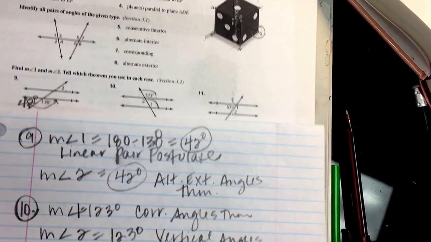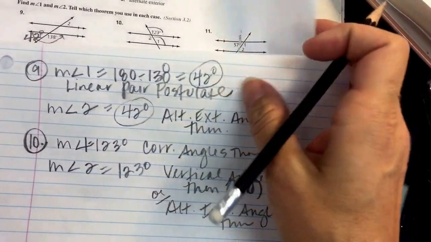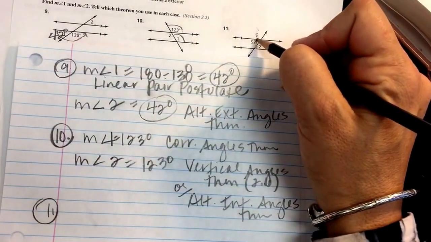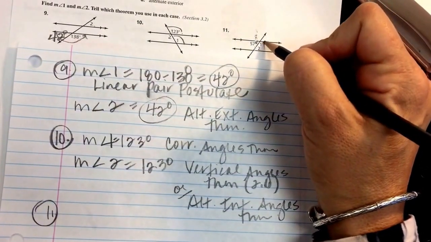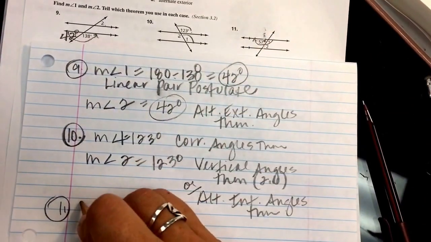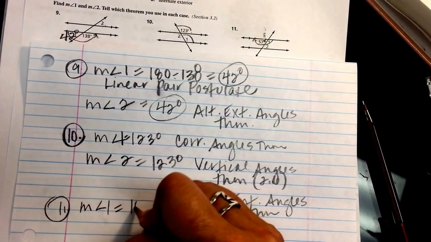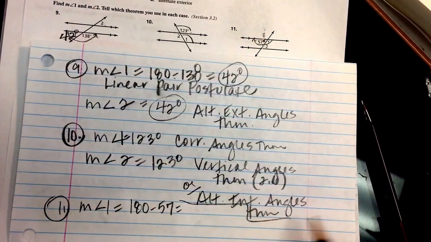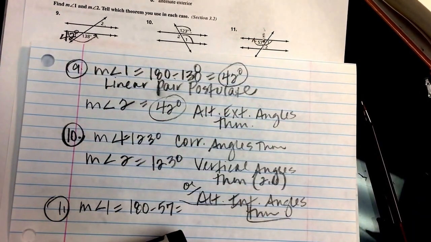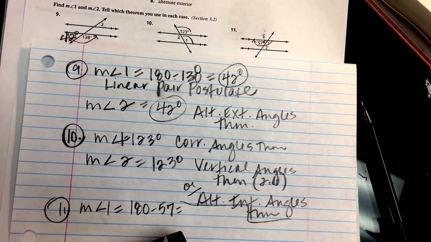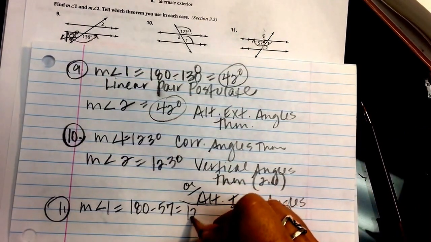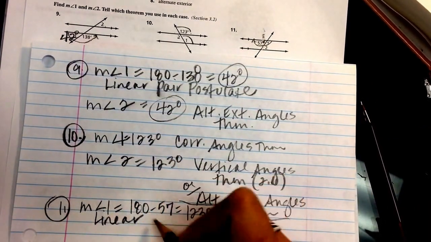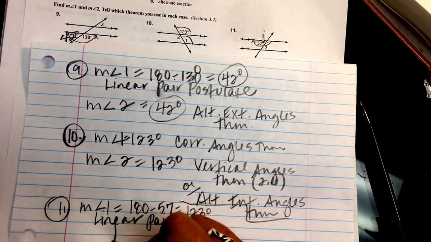So either of those options would be fine. Number 11. In number 11, the angle is 57 degrees next to 1. So I'm going to do the measure of angle 1 is 180 minus 57 using that linear pair postulate again. 180 minus 57 is 123 degrees. Two angles that lie on a line add to 180, or they're supplements. That's what the linear pair postulate told us.